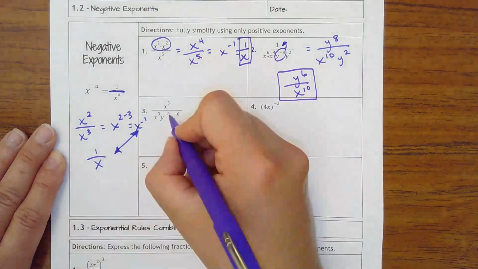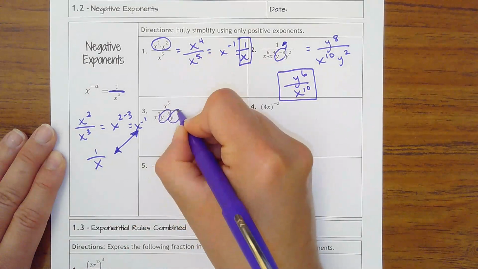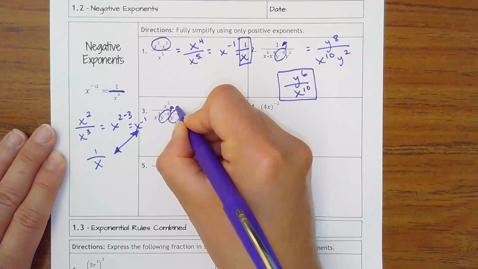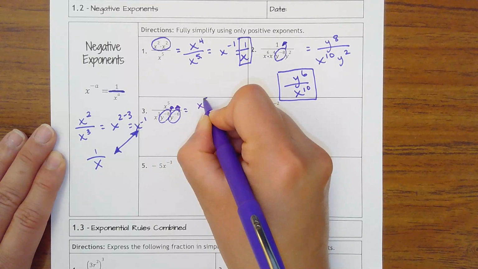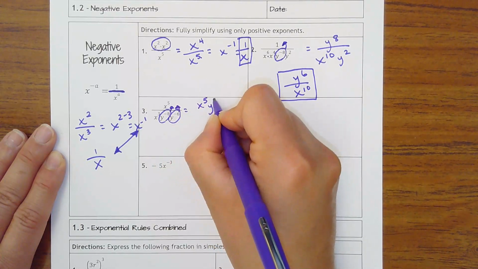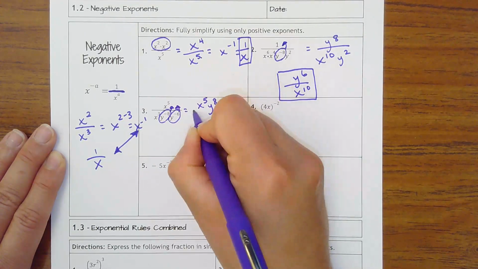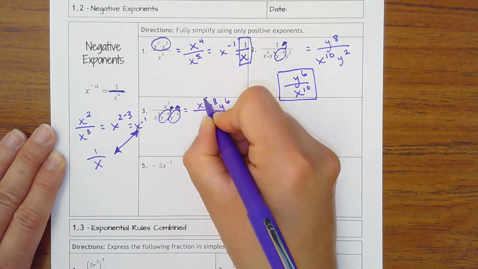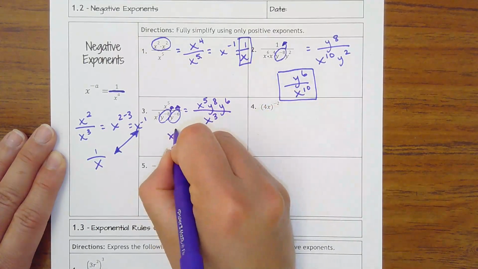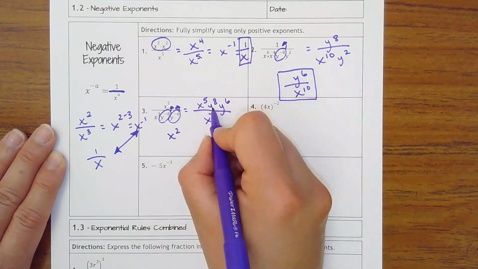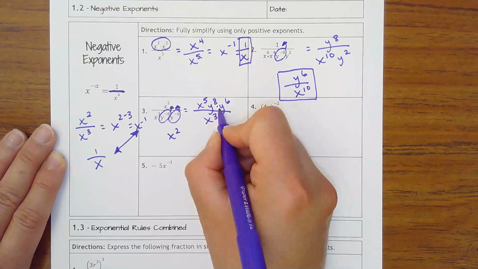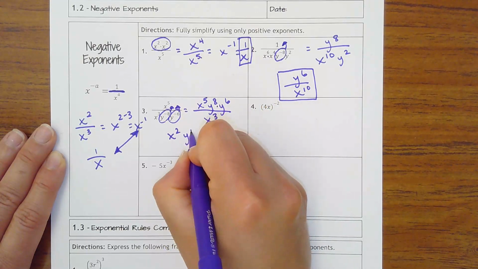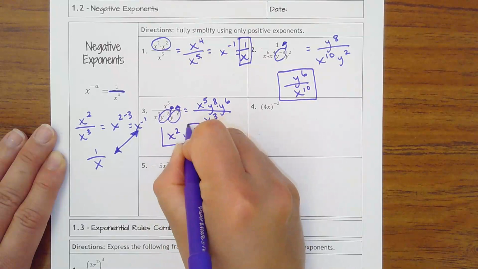All right, number 3, same thing. We're going to move anything that has a negative exponent. So I'm going to keep the x to the 5th. It'll be y to the 8th, y to the 6th over x cubed. 5 minus 3 would be x squared. It would stay in the numerator, and then this is multiplying exponents, so you're adding the powers, so it would be y to the 14th. You would have no denominator.